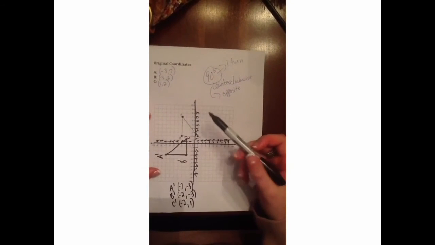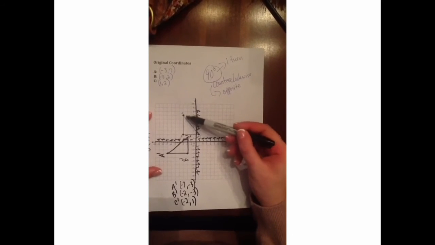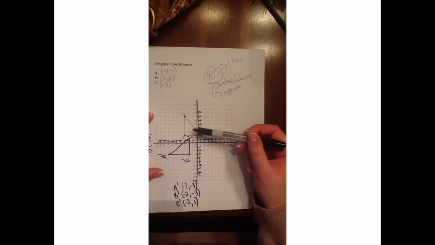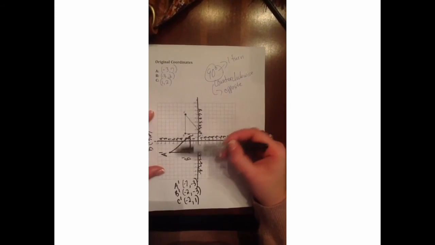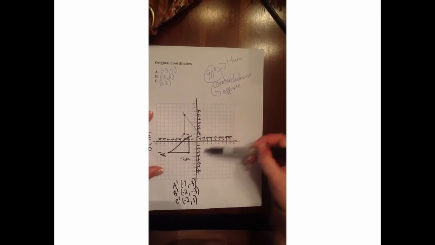And if I look at my graph, I see that our original triangle is in this quadrant, and then I've rotated it 90 degrees counterclockwise, which is the opposite of our hands of a clock.